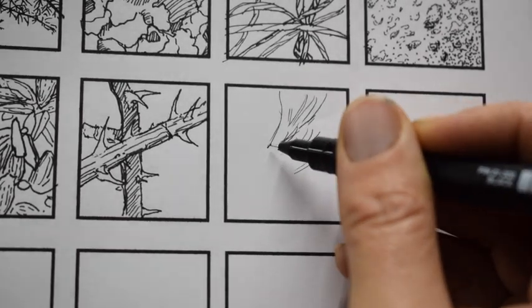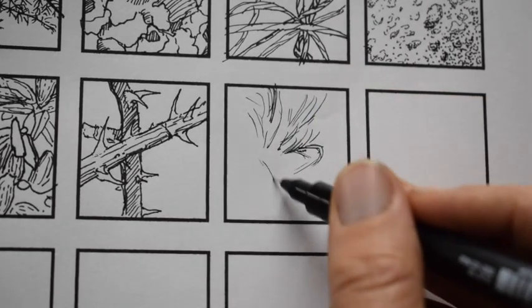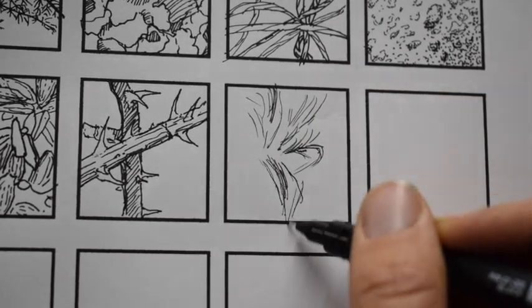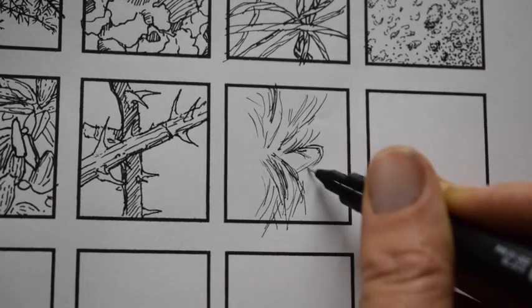You can use your own reference. I'm just looking at this furry stuffed animal thing that my daughter had laying around, so I'm using that as a model.